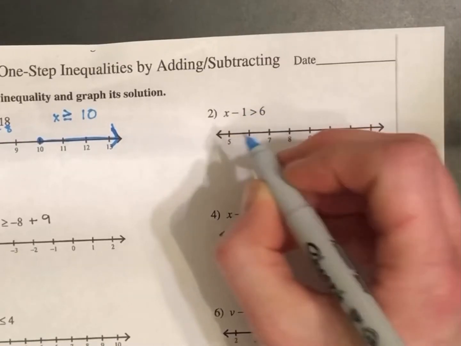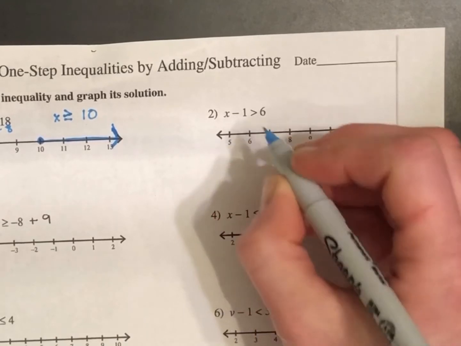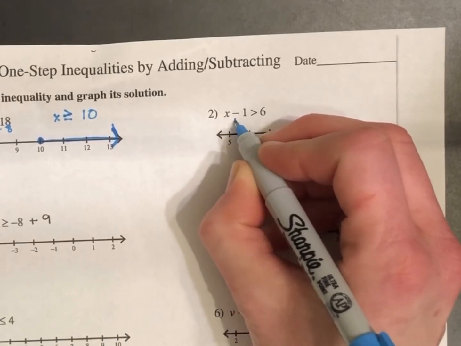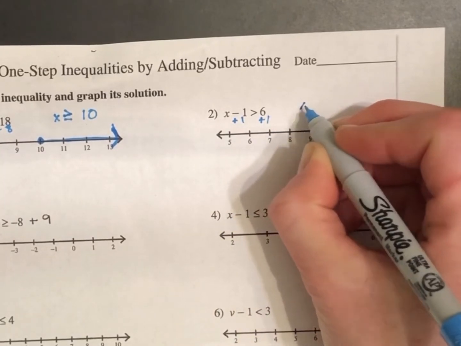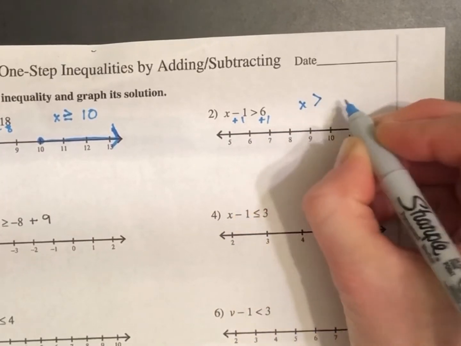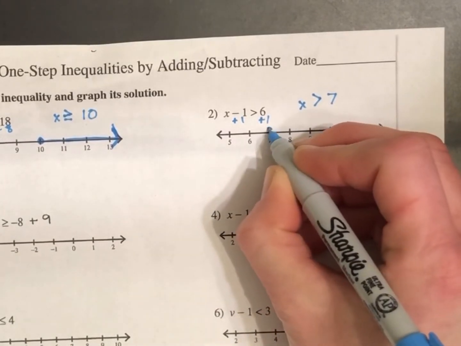On to number 2. Notice you have, along with the x, a negative 1. To get rid of the negative 1, we'll add a positive 1 to both sides. That gives us x is greater than 7. Here's an easy graph.